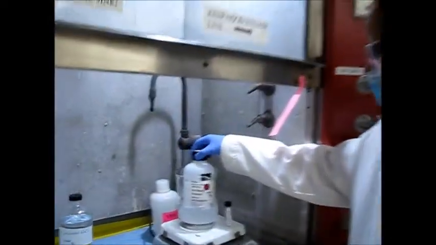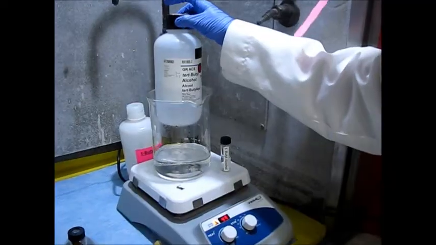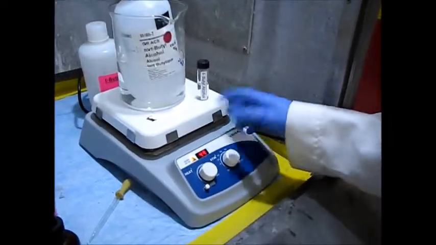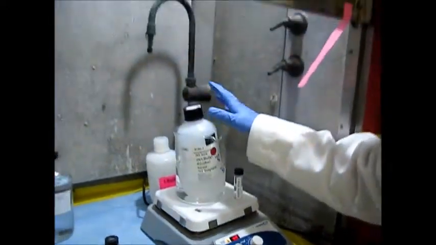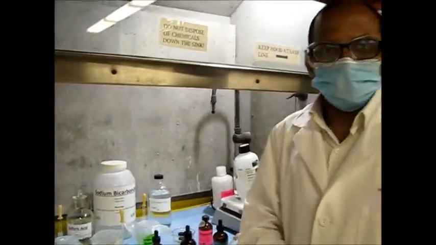And this tertiary butanol usually remains solid at room temperature. That is why we kept it at 50 degrees Celsius, so that we can weigh it easily. So okay, let's start the reaction now.